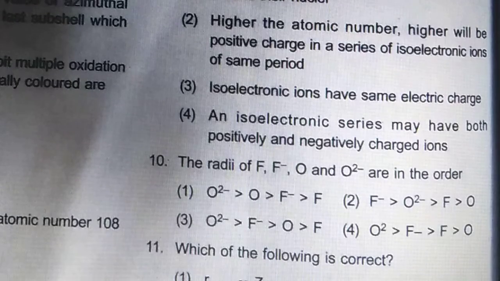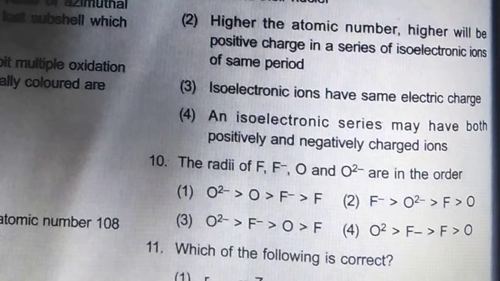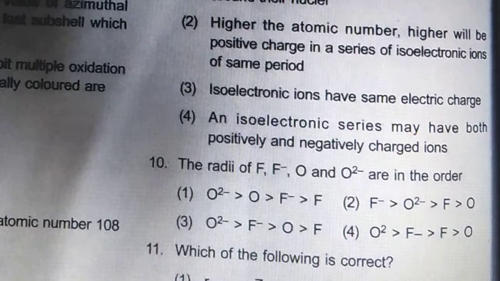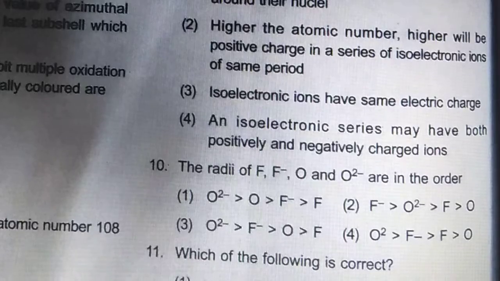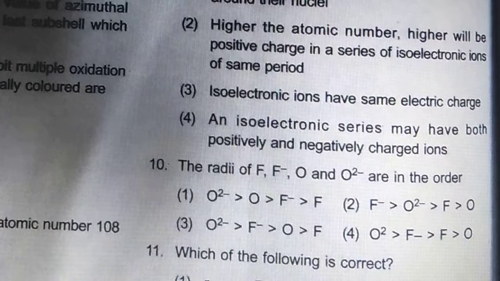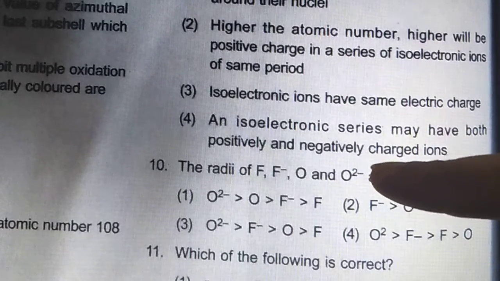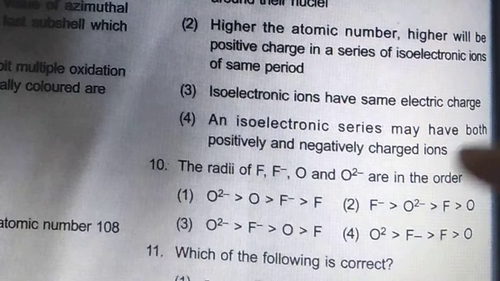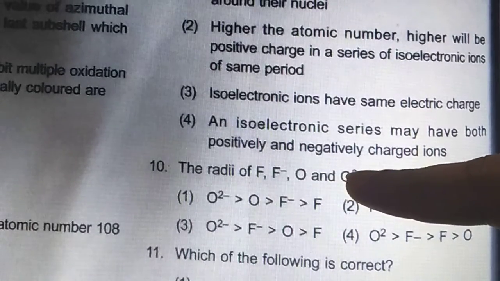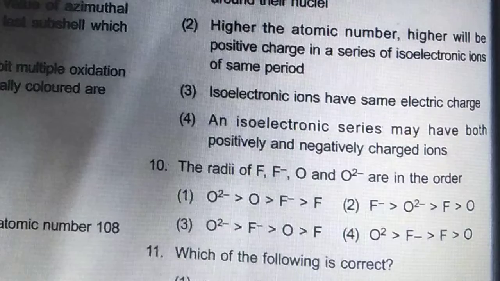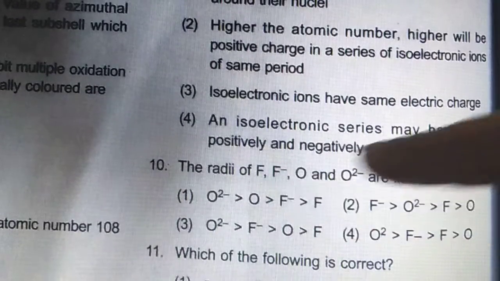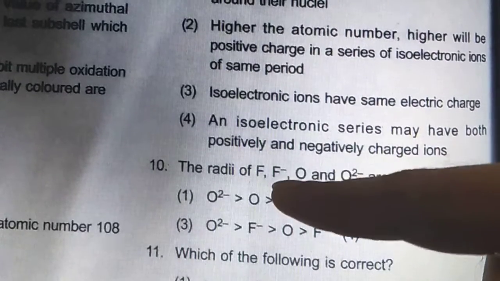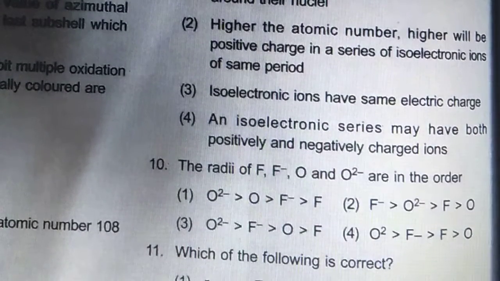The radii of F, F minus, O and O2 minus are in the order. Dear student, how to go? If you want to check, you can go from left to right. Going left to right, what is happening to the radii? It is decreasing. Now I told you, the higher the negative charge, the higher will be the radii. So between O2 minus and F minus, O2 minus will have the highest radius, then F minus. Then going left to right, oxygen will come first and then fluorine. So that is O2 minus, then F minus, then oxygen and then fluorine.